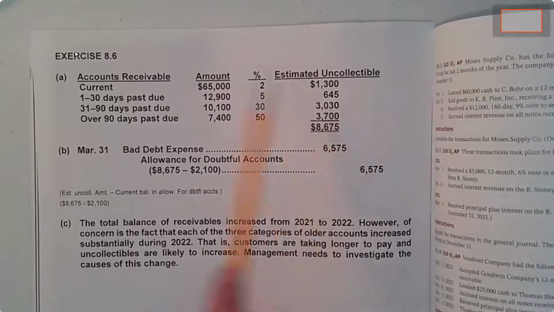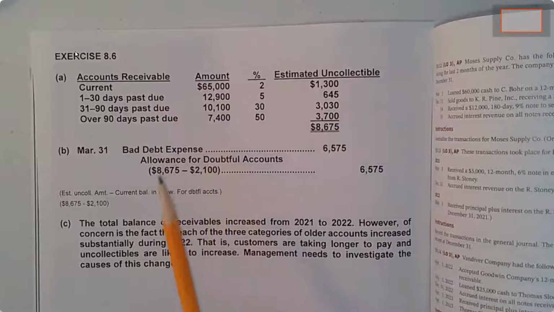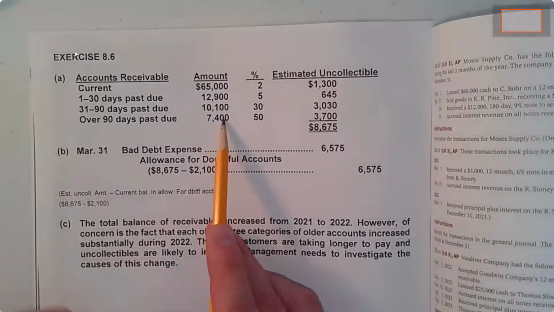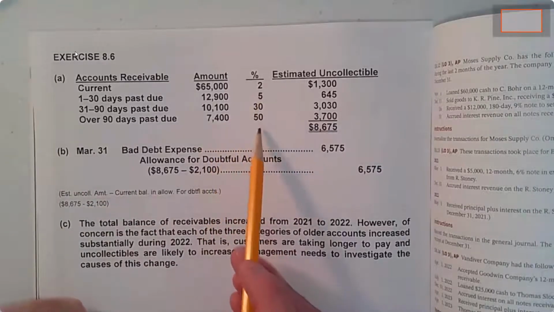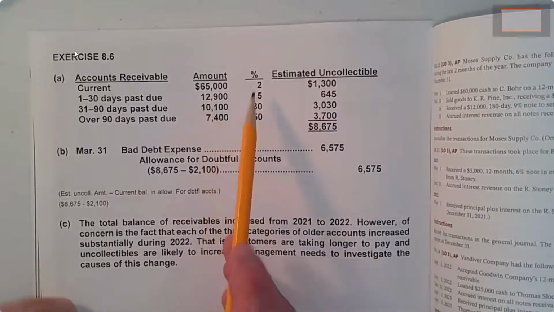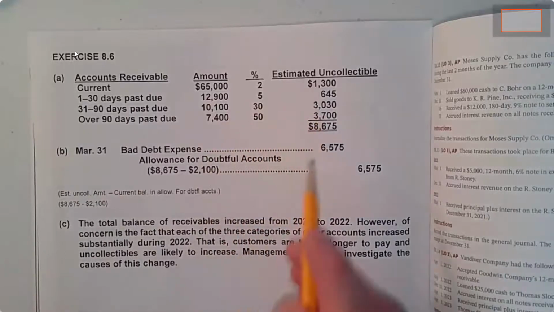So what you see in A is really just a copy job of the numbers given. Again, they didn't give us 2021. We're only using 2022 because that's the year we're in. These are the percentages. How they got these numbers over here is they simply took these numbers and multiplied them by these percentages to get this. Then they totaled it up.